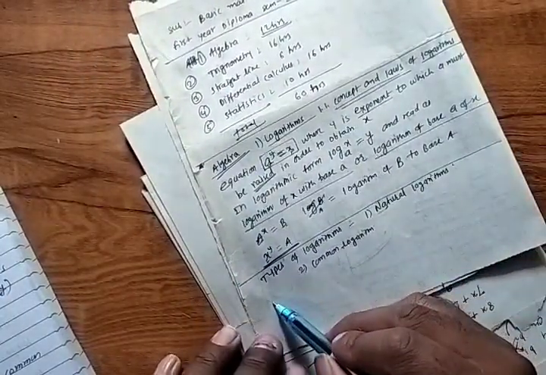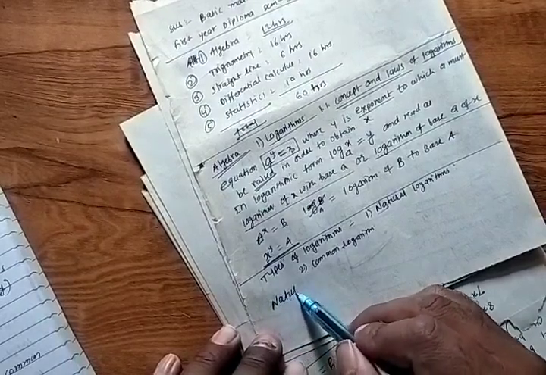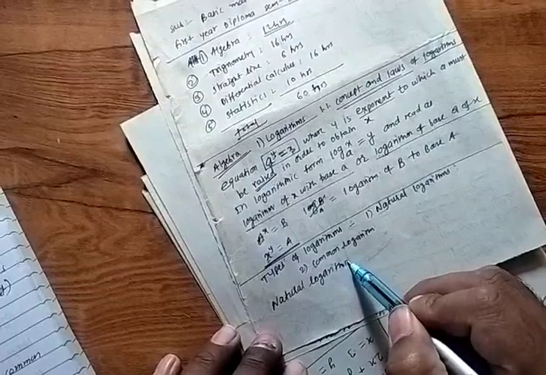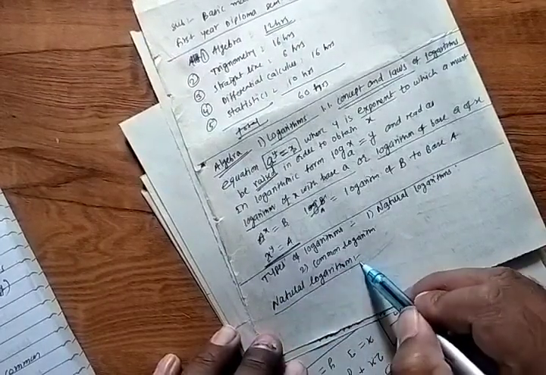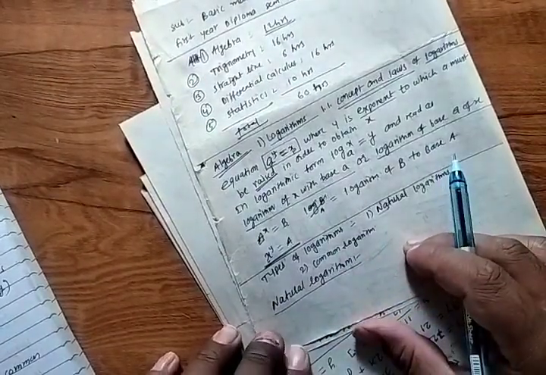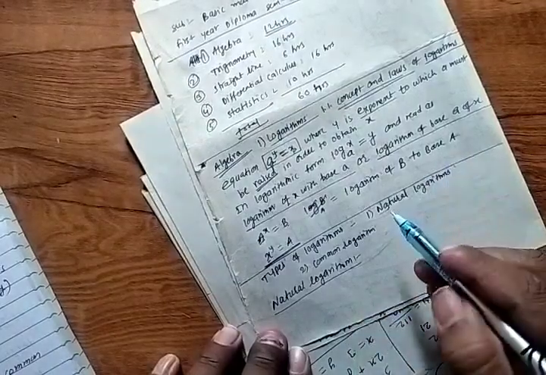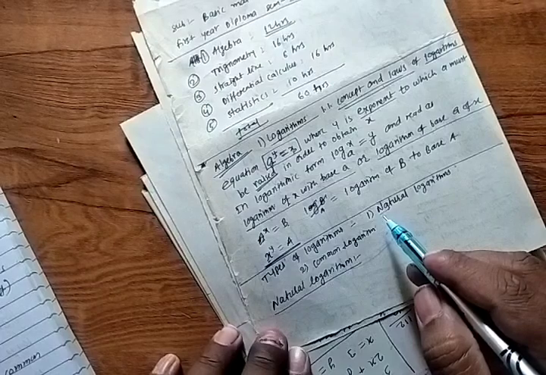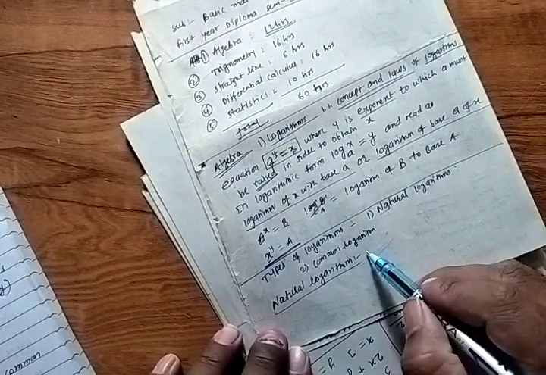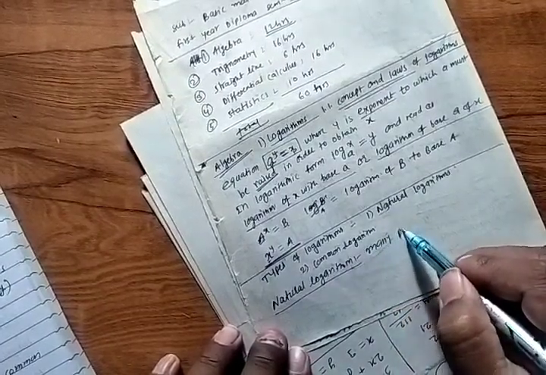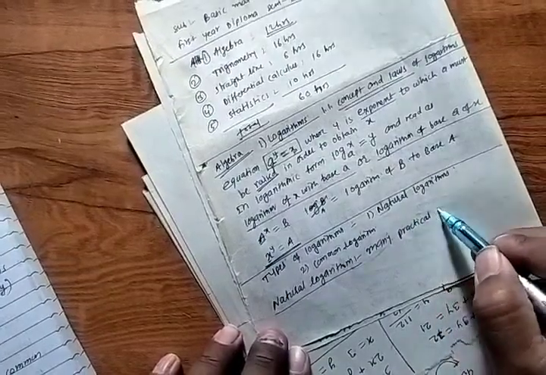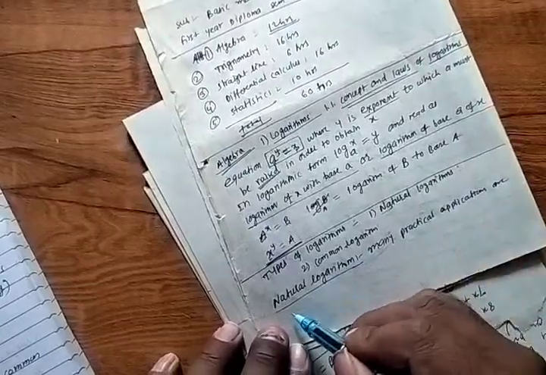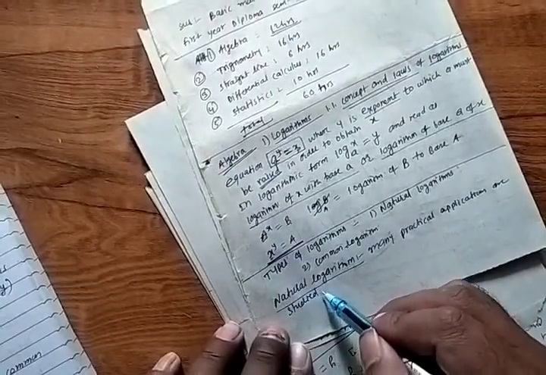In natural logarithm, many practical applications are studied.